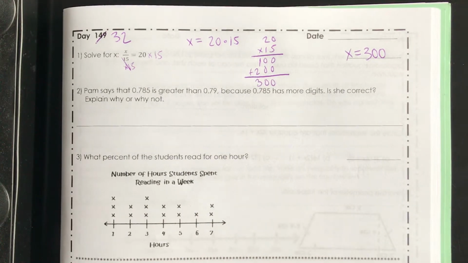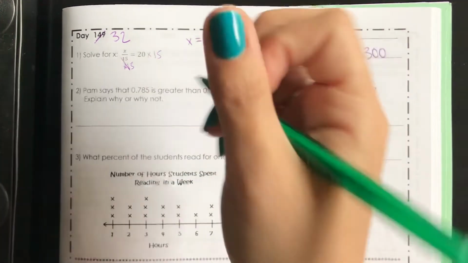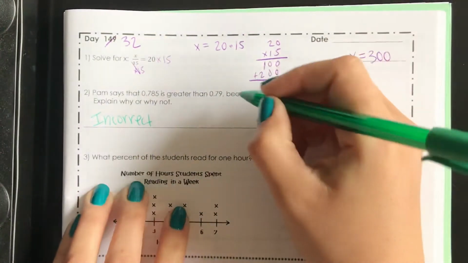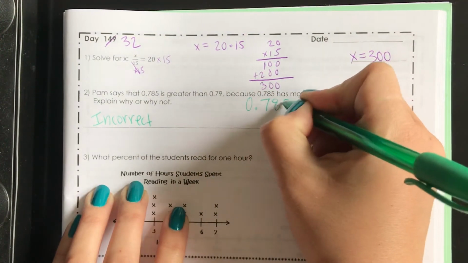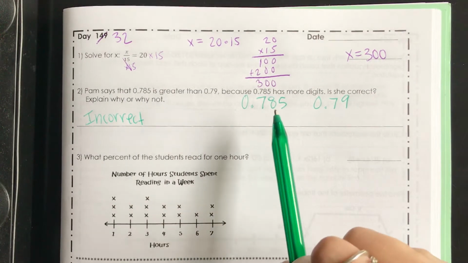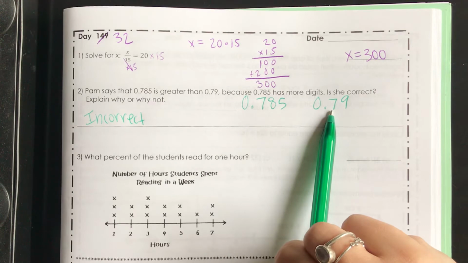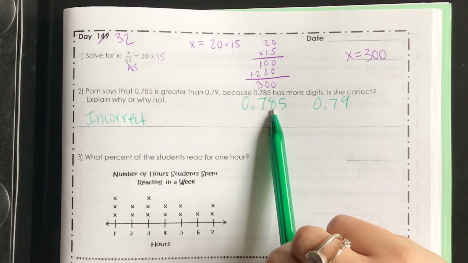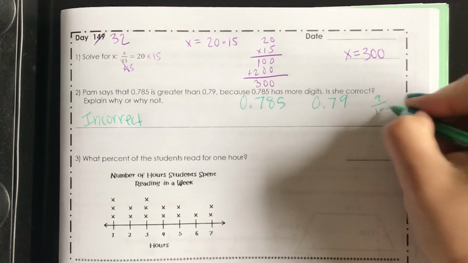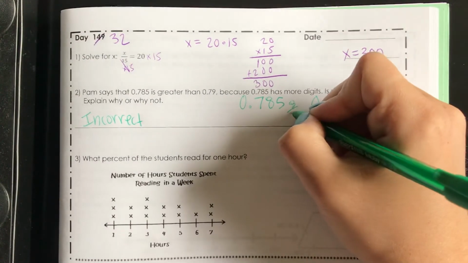Alrighty, number 2. Pam says that 0.785 is greater than 0.79 because 0.785 has more digits. Is she correct? Explain why or why not. Pam is incorrect. And the reason for that is because we have 0.785 and 0.79. When we go to compare them, we know this is 7/10 and 7/10, so those are equal. This is 8/100 and this is 9/100. 9/100 is greater than 8/100, right?